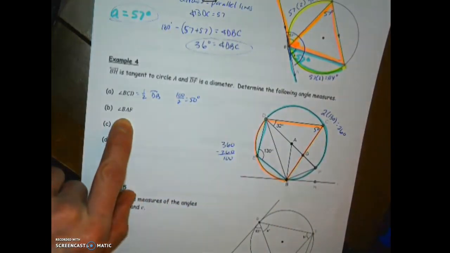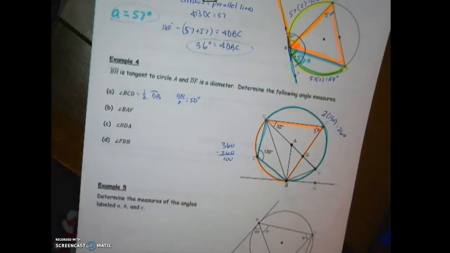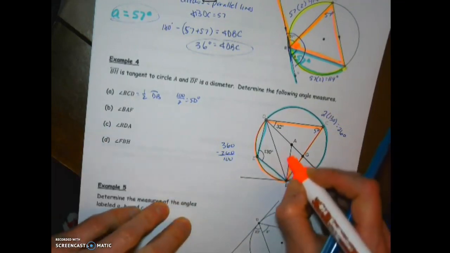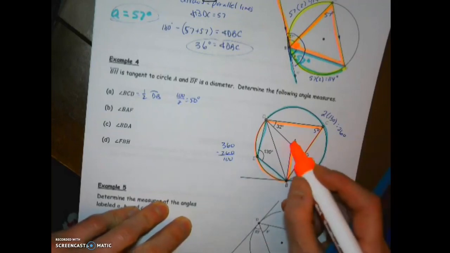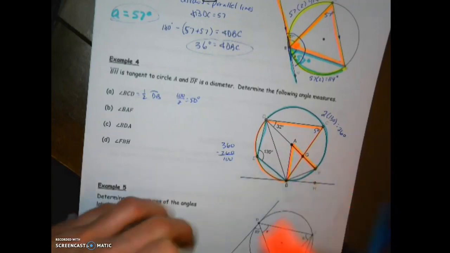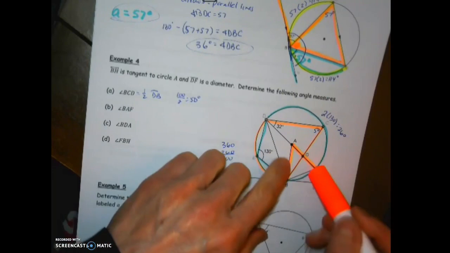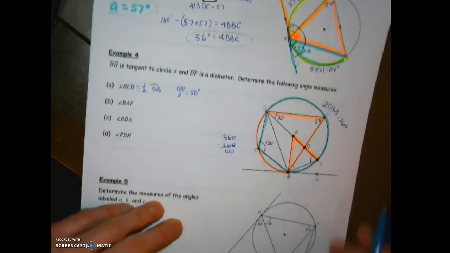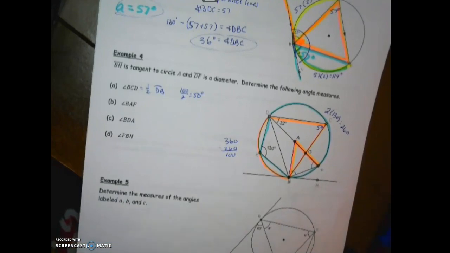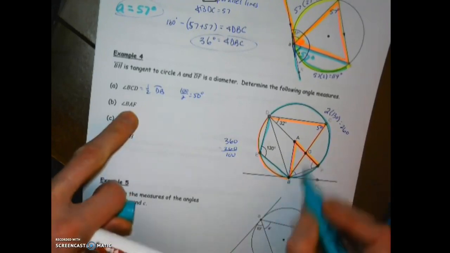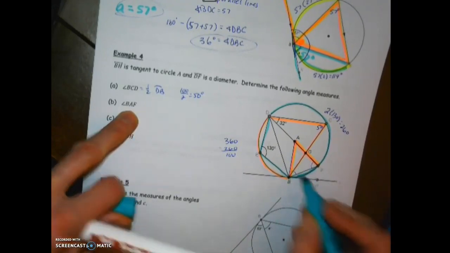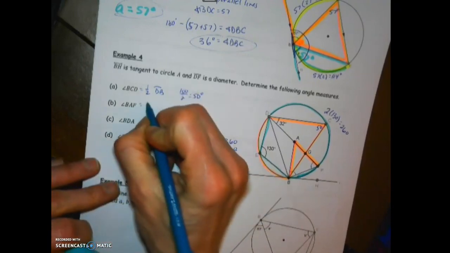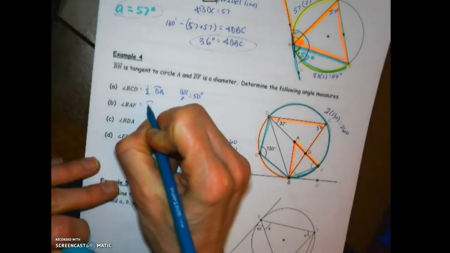Now they want us to find angle BAF. Well, angle BAF is going to be this angle here. BA is going to be a radius, and from A to F is also a radius. So these two line segments are congruent, which means this is an isosceles triangle. But it also means that this angle A is going to be equal to arc BF.